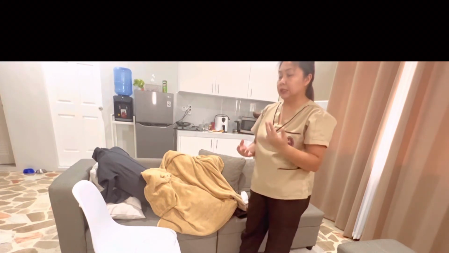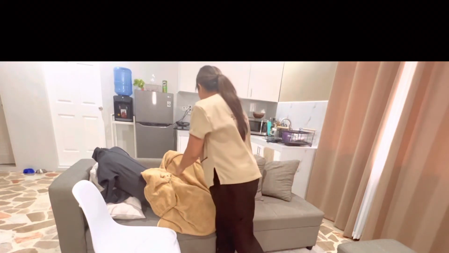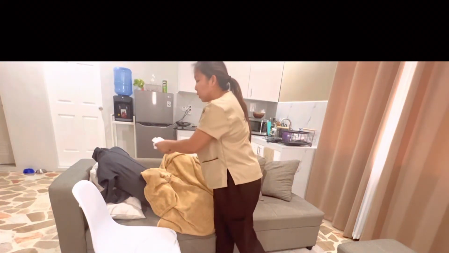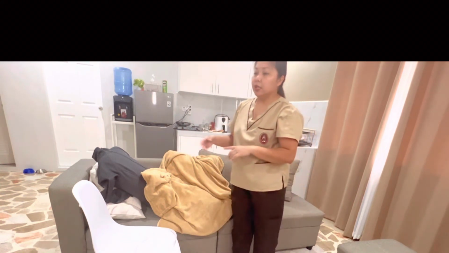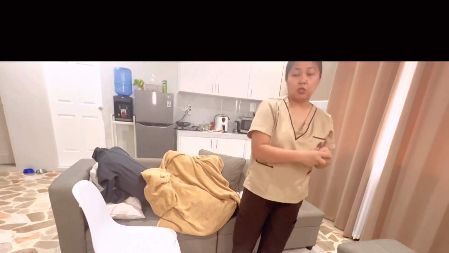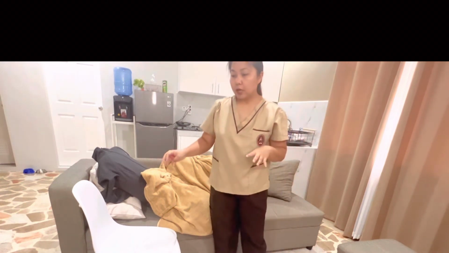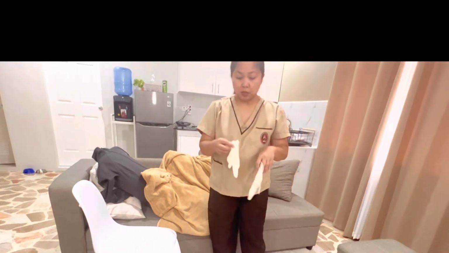Just offer them some alcohol-based rub, just to clean themselves, like the hands and stuff like that. So offer them some wet wipes or anything that they could use to clean themselves. And then after that, you would like to wash your hands, perform your hand hygiene. And then you would like to now get that specimen that you need, if you need some specimen from this patient. You would like to get a new set of clean gloves.